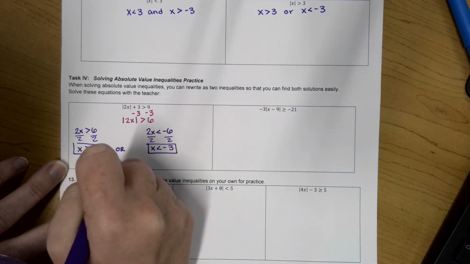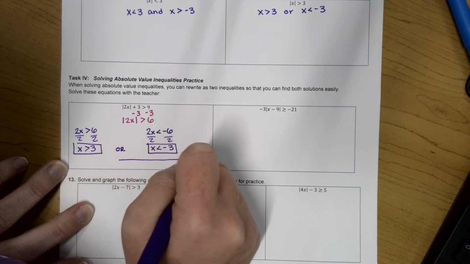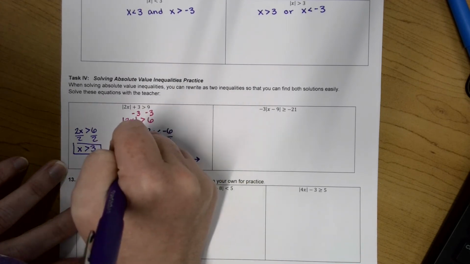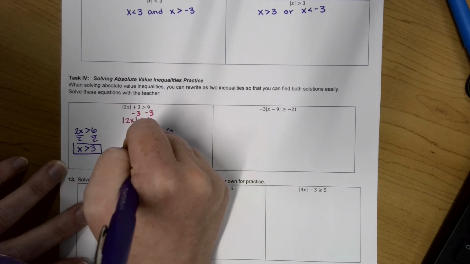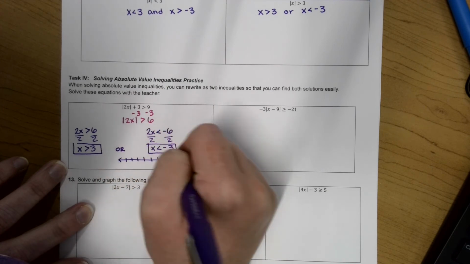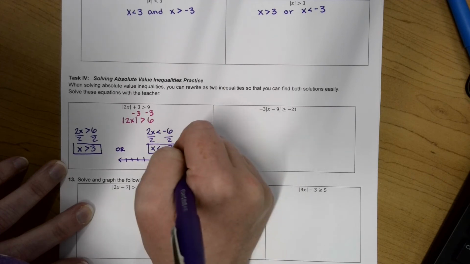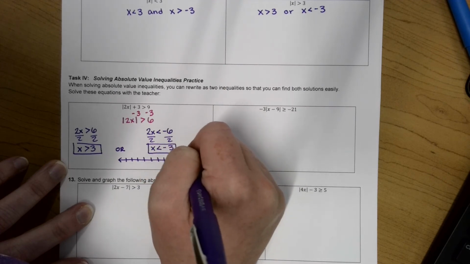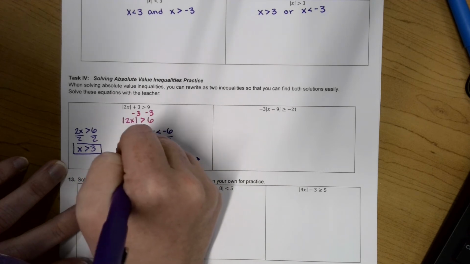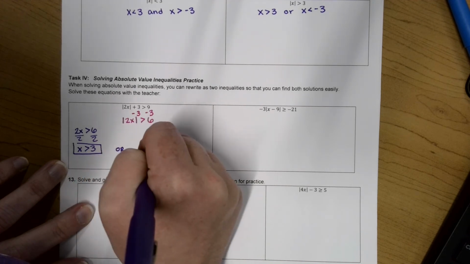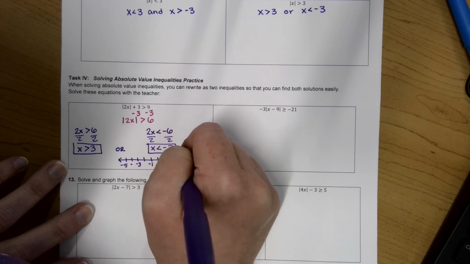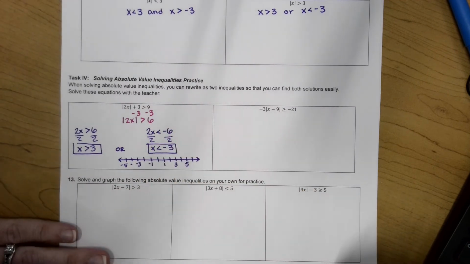Okay, and if we were to graph this, okay, we'll go like that.